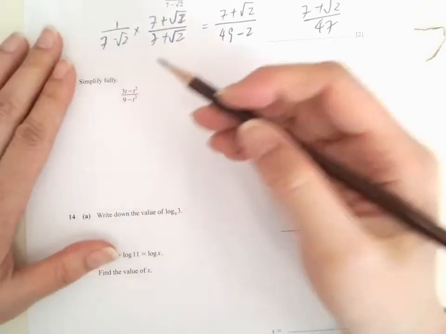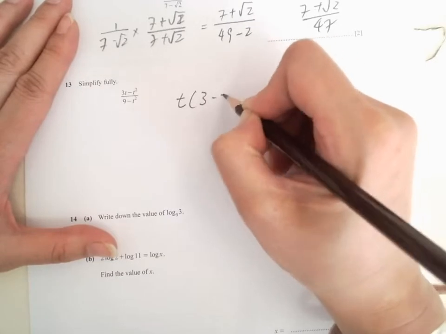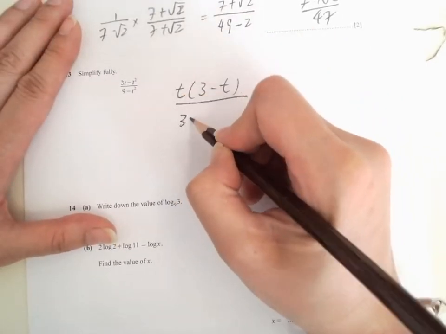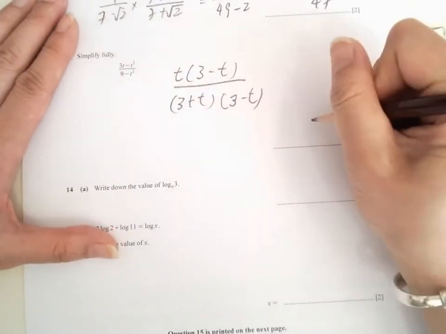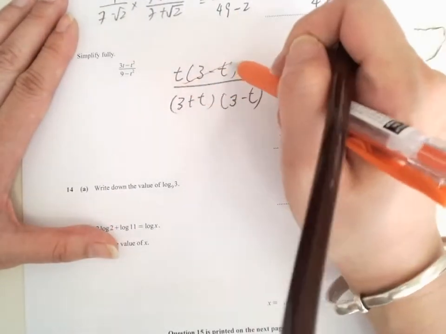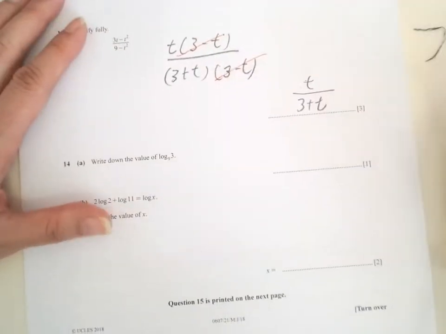All right, and then this bit, I need to take out some factors. So I take out t for the top bit. The bottom one is a difference of two squares. So this is left over, t over 3 plus 7.